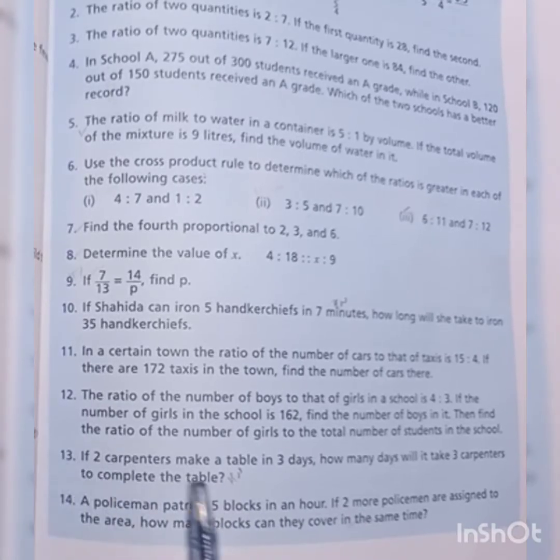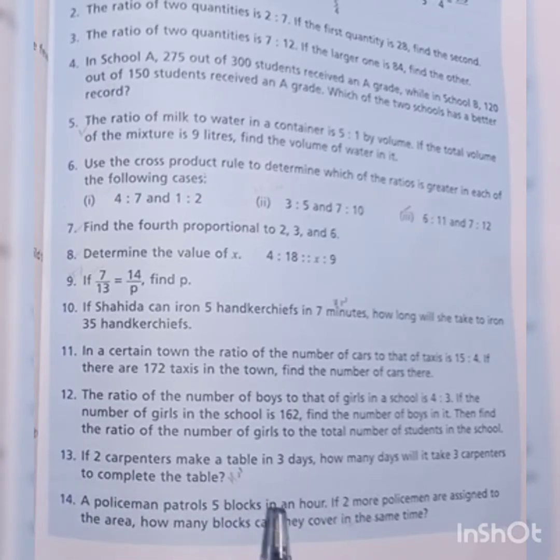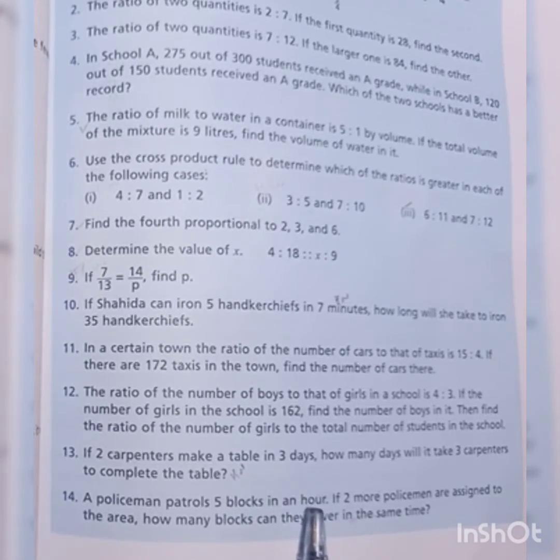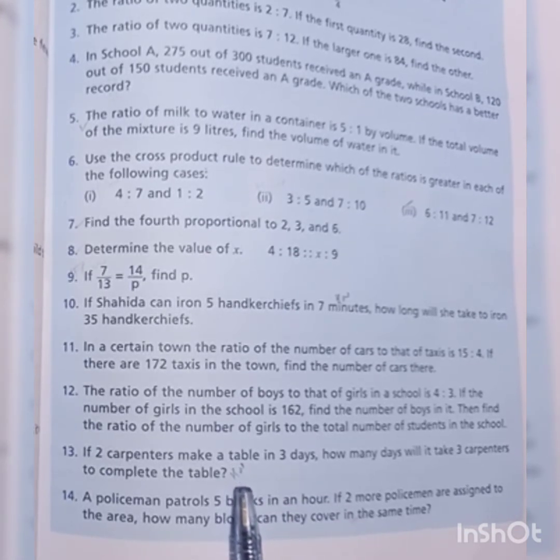Now question number 13 is in your homework. Let us see a detail about direct or inverse variation which will be used in this question.